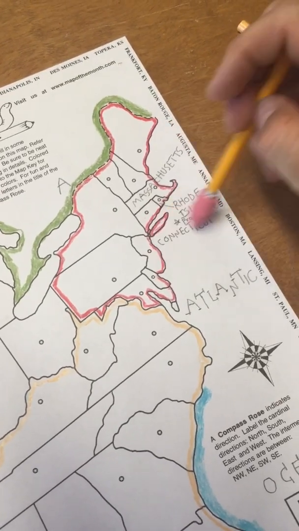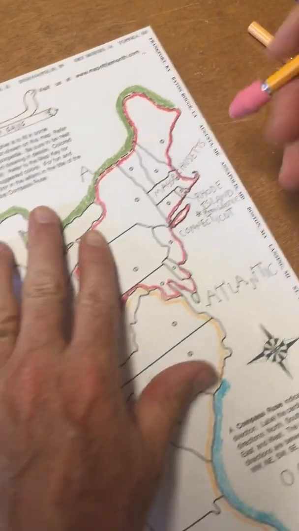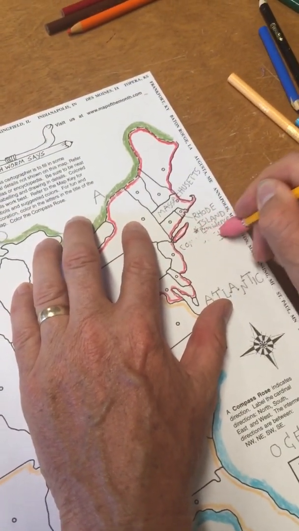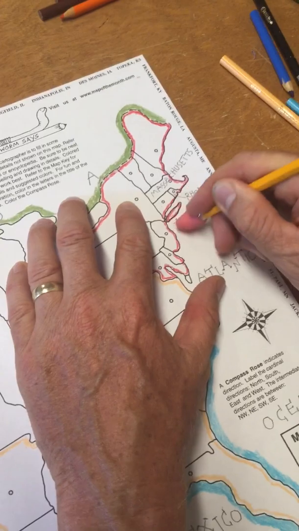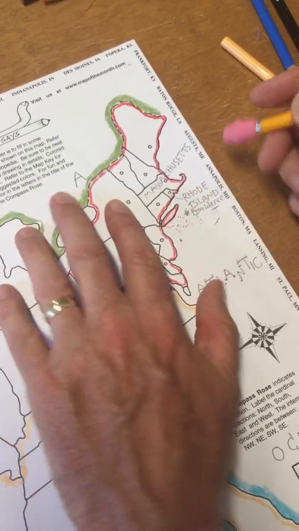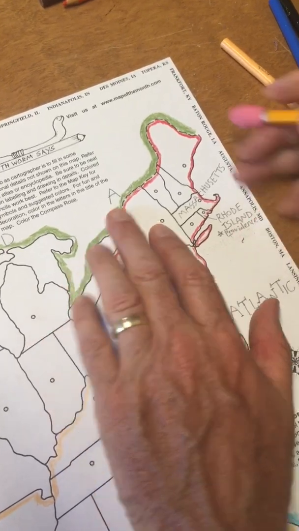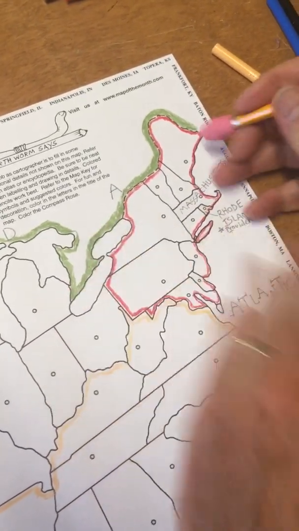I'm a little close with Connecticut, so I'm going to erase that and write it a little bit lower, just so it doesn't get in the way of the word Providence. That's why you need that eraser handy. You can always go over it later with a pen, but for now you want to use a pencil.